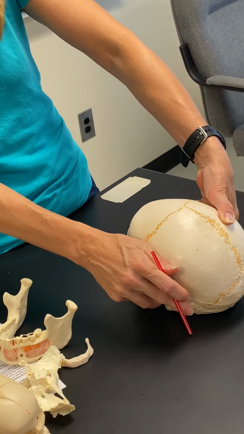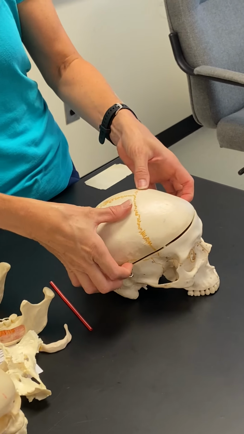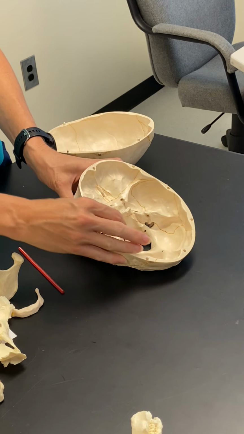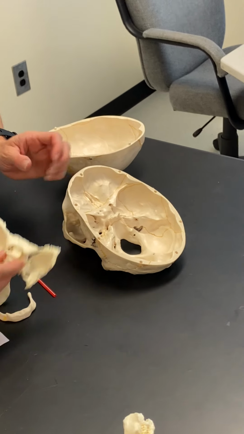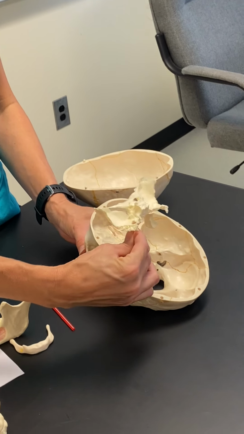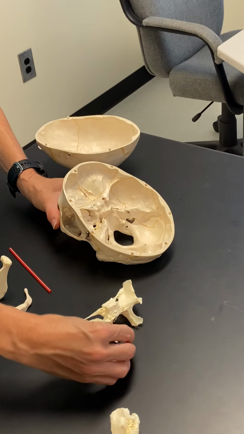Okay, let's see what else we need to look at. On the inside, I'm going to look at the sphenoid and the ethmoid bone. So the sphenoid bone is shaped like a bat or a butterfly, and it makes up a portion of the cranial floor. So it would be right there. We explode it out and have a look at it.